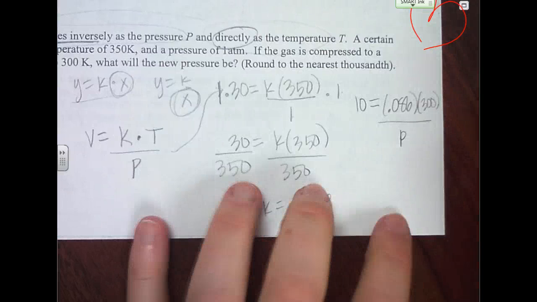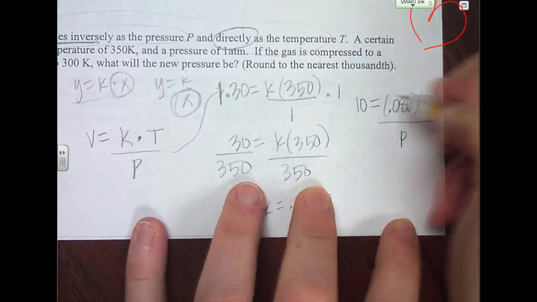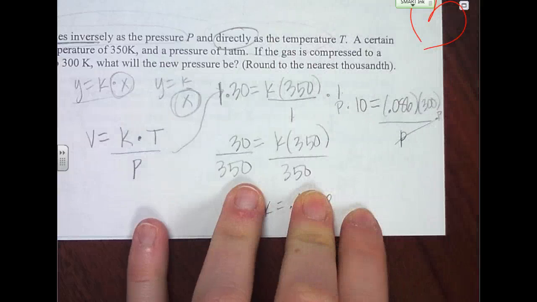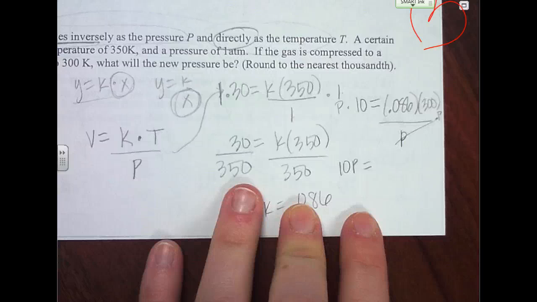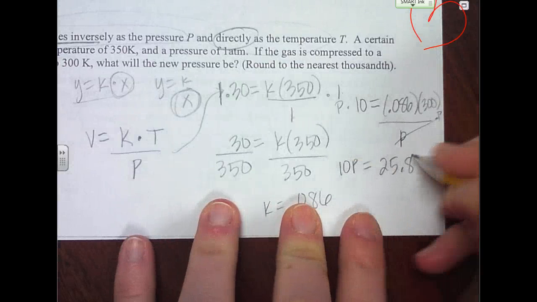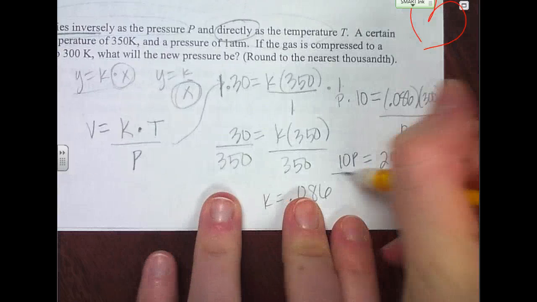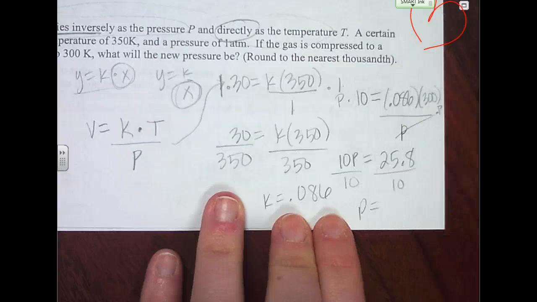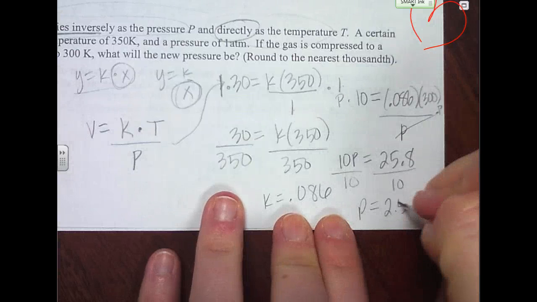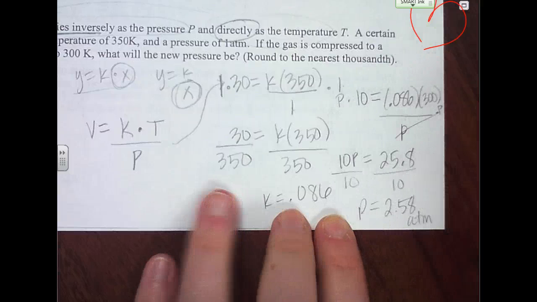Multiply, right. So I'm kind of out of room here, but we'll do that. So then you get 10P equals whatever that is. 25.8. And divide by 10. So P equals 2.58 atmospheres, ATM.